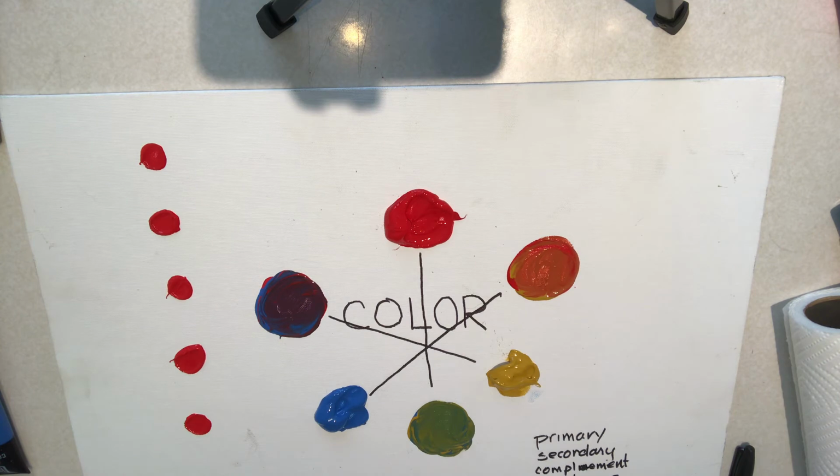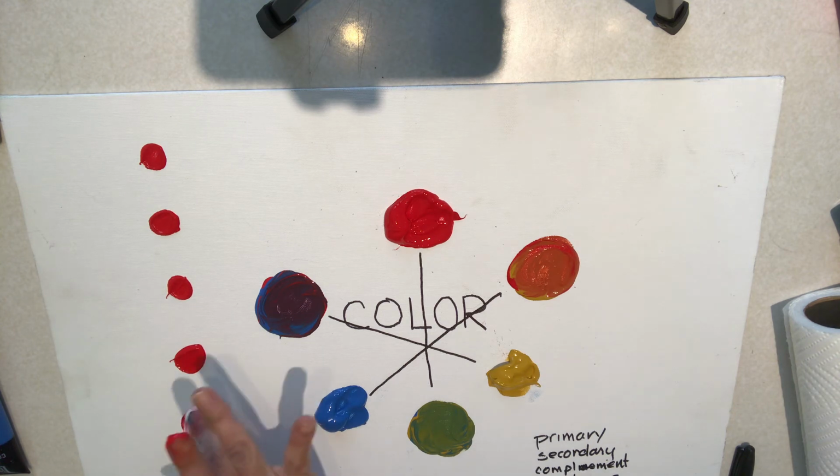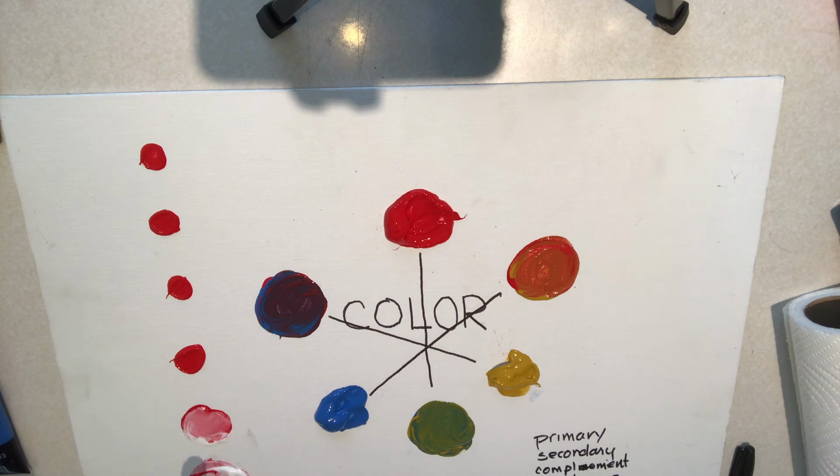So I'm going to add a little bit here, a little bit more here, and a lot here, and mix them up. So you can see that we're getting various stages or various values of pink. The one in the middle, the actual color itself, is called a hue. When you add white to any color, it's called a tint.